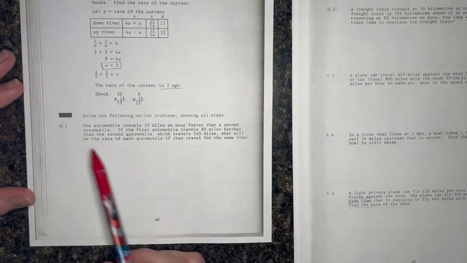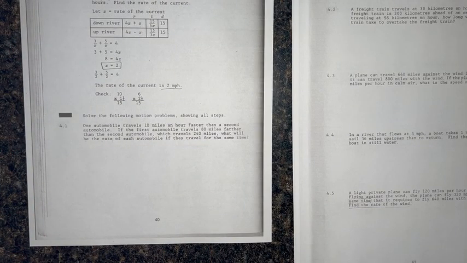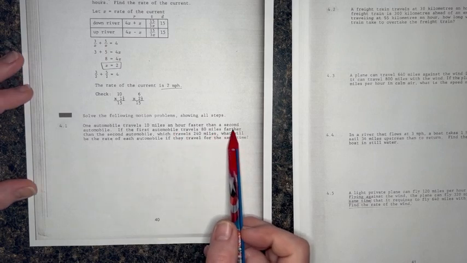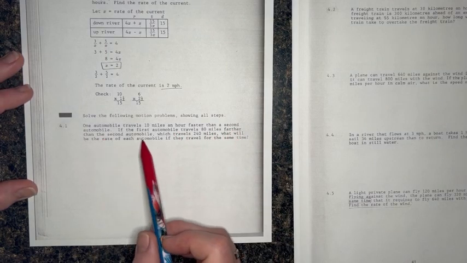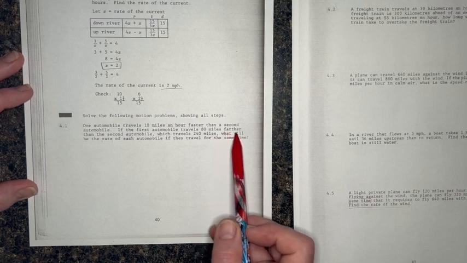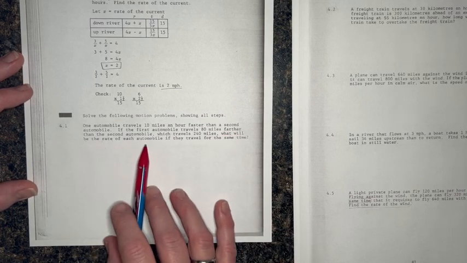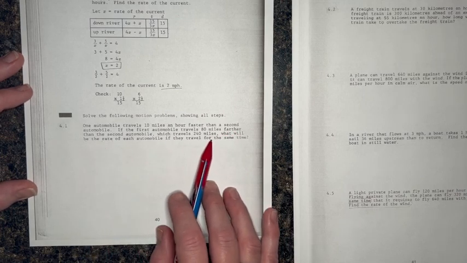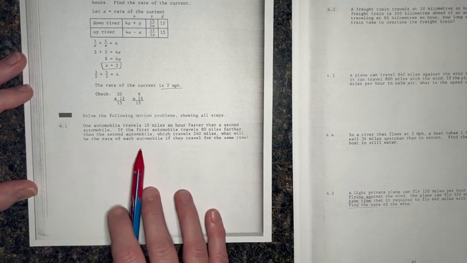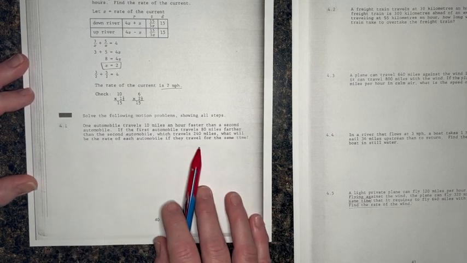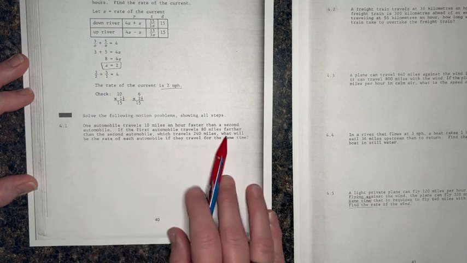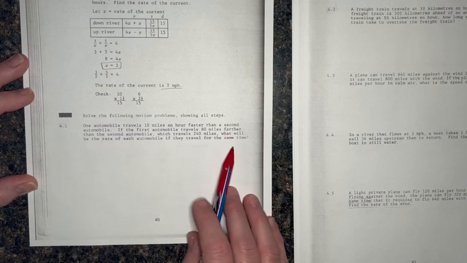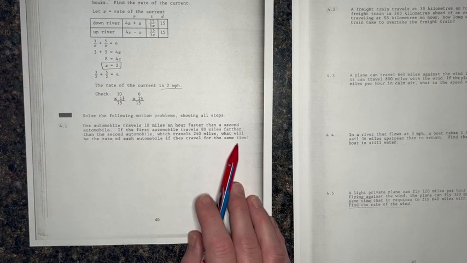For problem number 1, we have that one automobile travels 10 miles an hour faster than a second automobile. If the first automobile travels 80 miles farther than the second automobile, which travels 240 miles, what will be the rate of each automobile if they travel for the same amount of time?